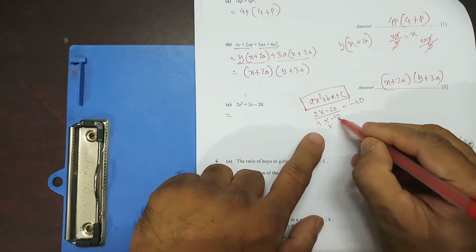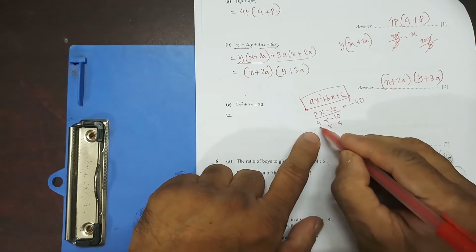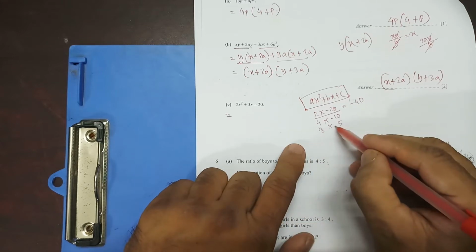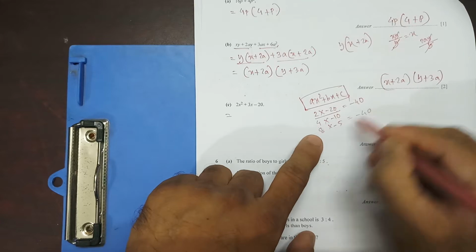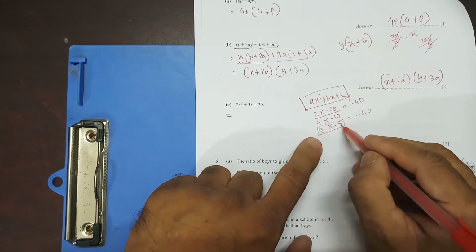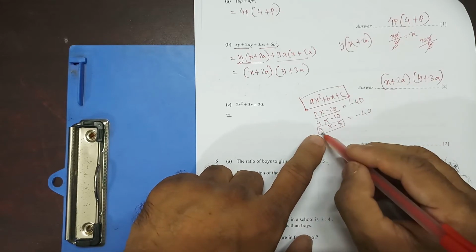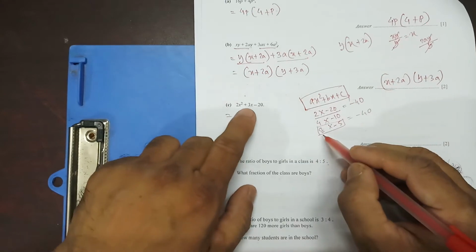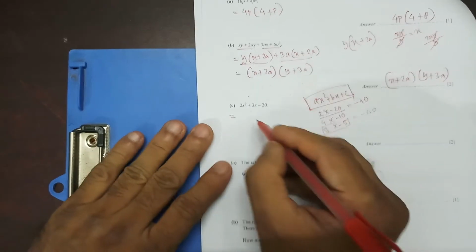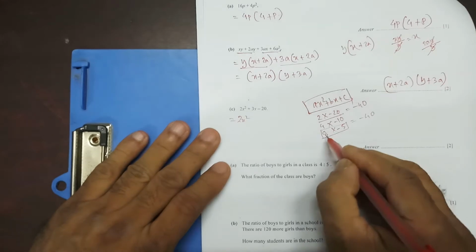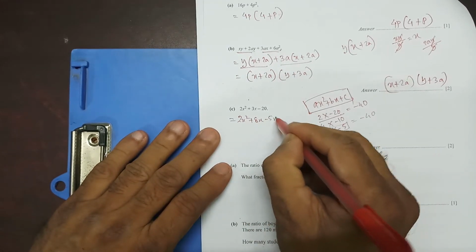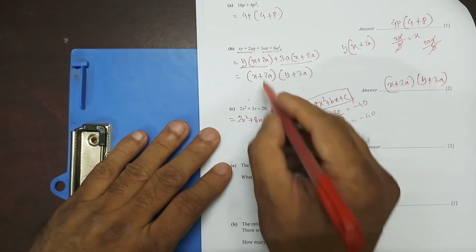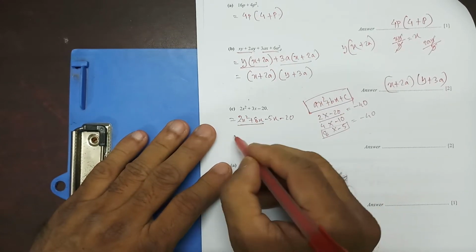If I divide by 2, that is going to be 5, and multiply that by 2 to get 8, and this one is minus. So 8 fives are minus 40, but when I add them, look at this, 8 plus minus 5, that means 8 minus 5 gives me plus 3. So that's what it is. I got it. So 2x squared plus 8x minus 5x minus 20. Again, same way over here, I'm going to take common.